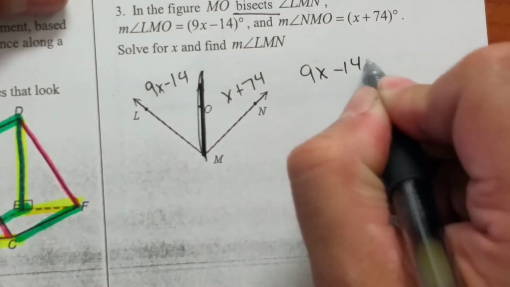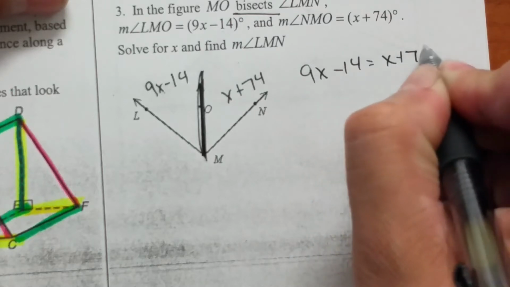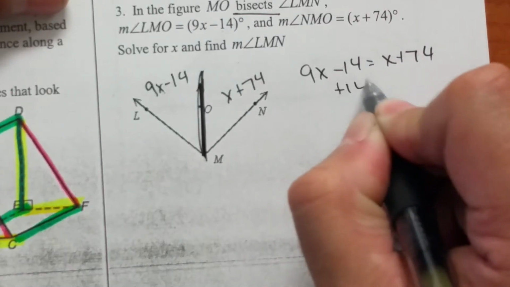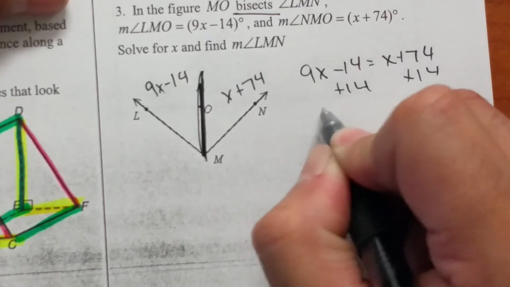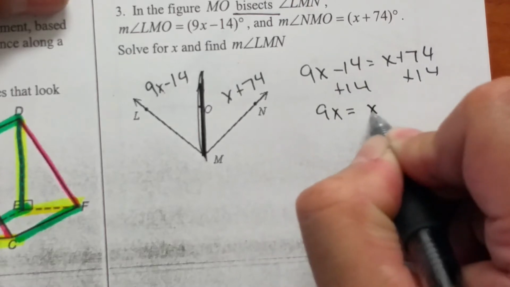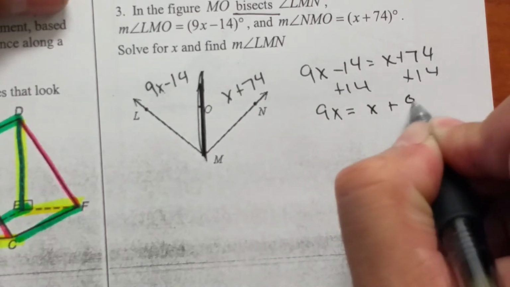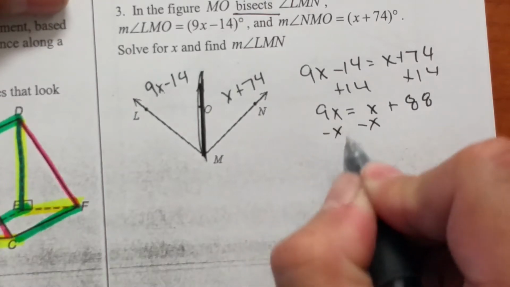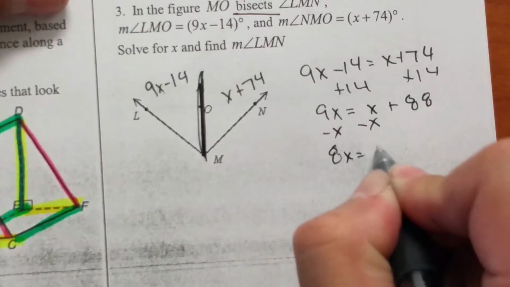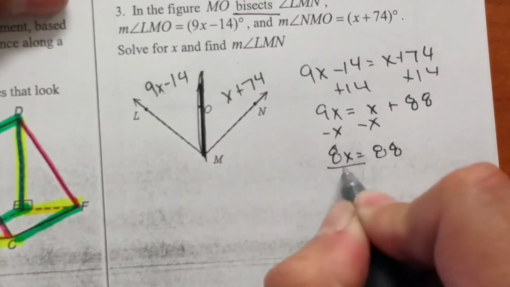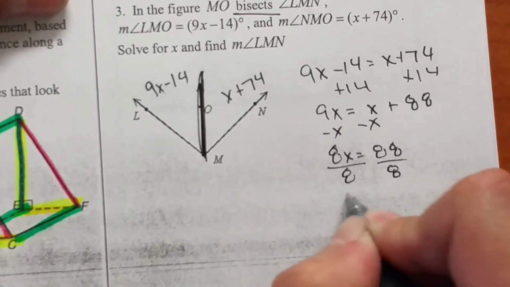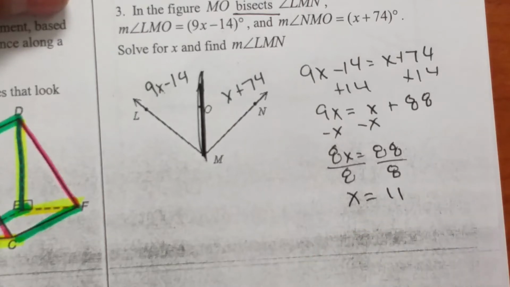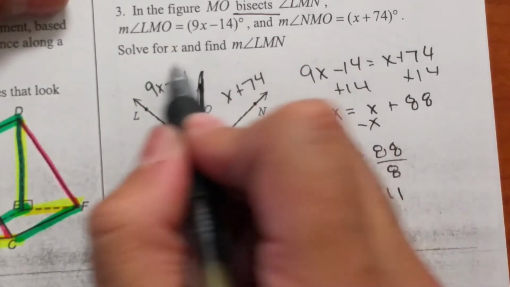9x minus 14 equals x plus 74. Add 14 to both sides: 9x equals x plus 88. Subtract x: 8x is 88. Divided by 8, x is 11. So now, that's one of the things it asks for.